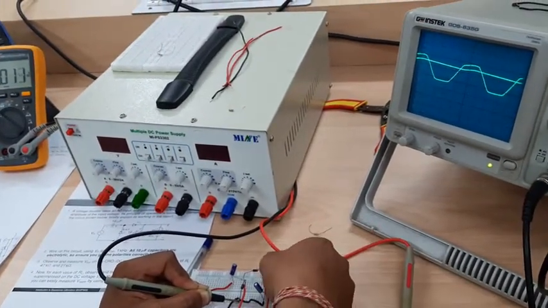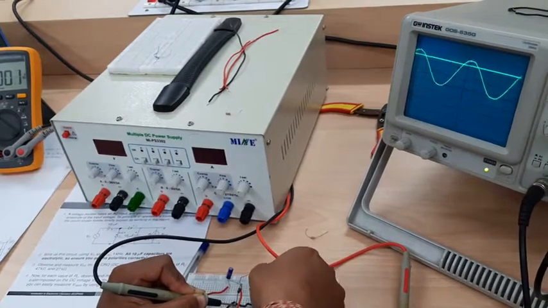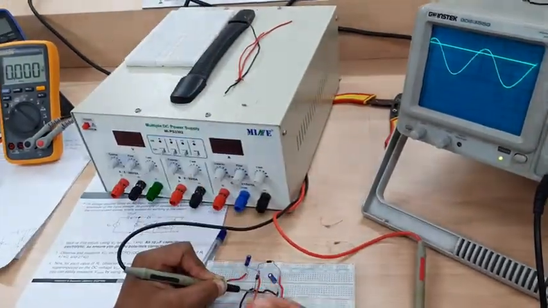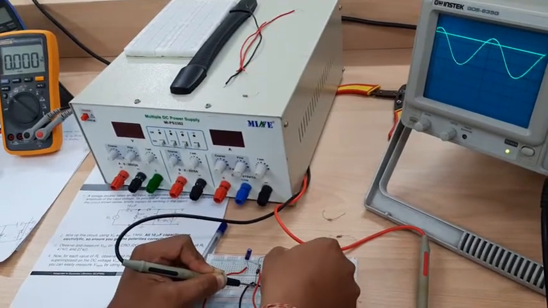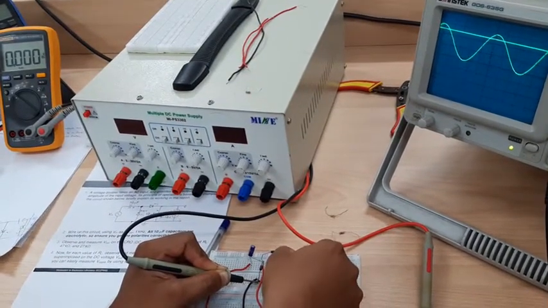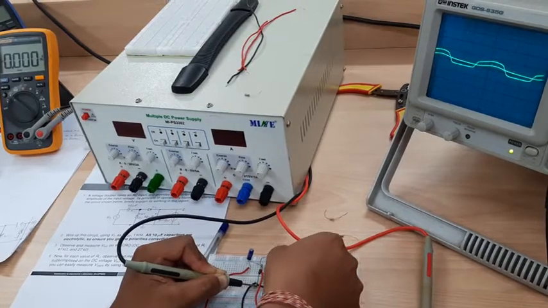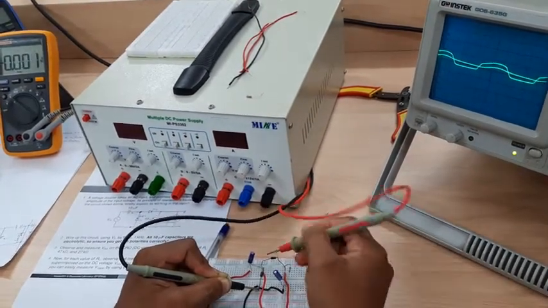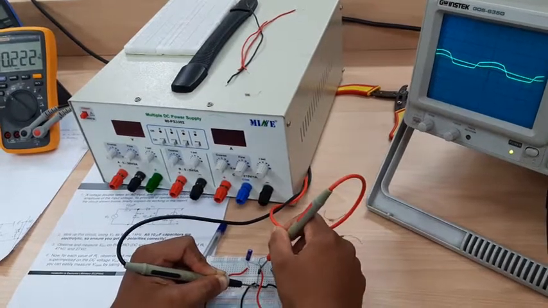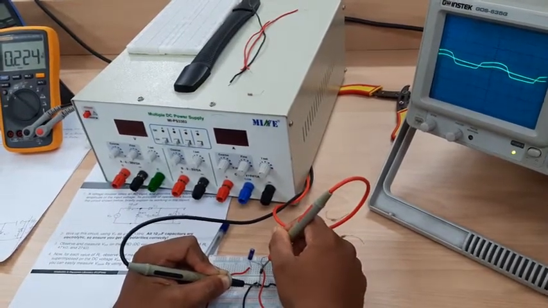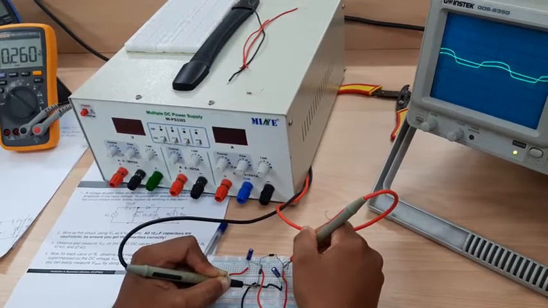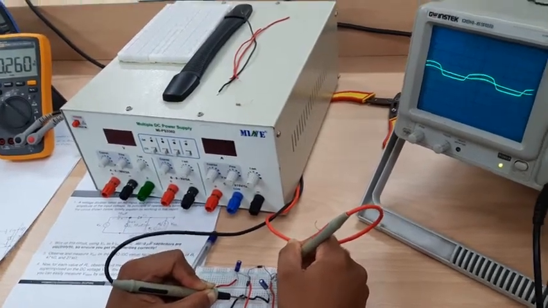Okay, this is 1 kilo ohm I am using now. If I connect a lower value of resistor, this is 27 ohm, you can see the output waveform and input waveform are changed now. Here also the input DC voltage is 0.22 and the output is 0.26.